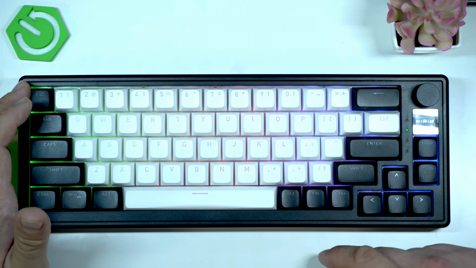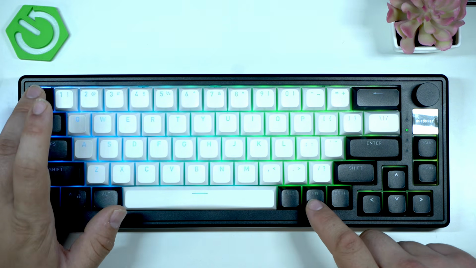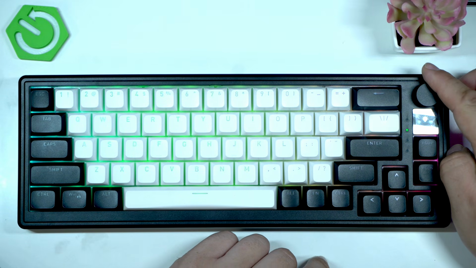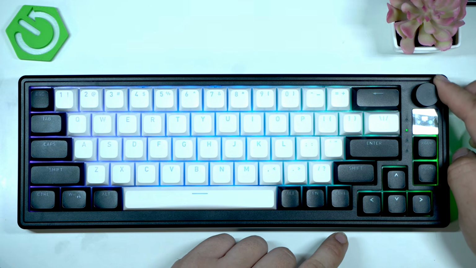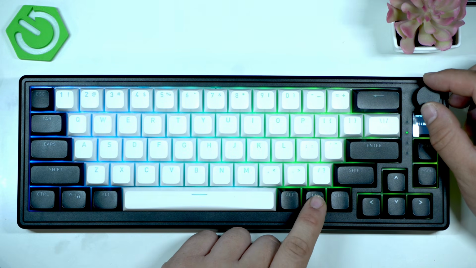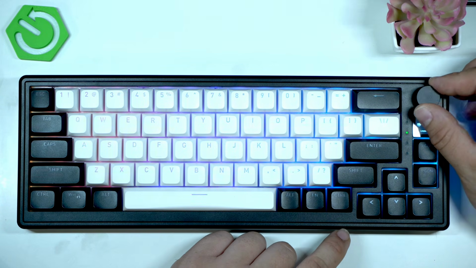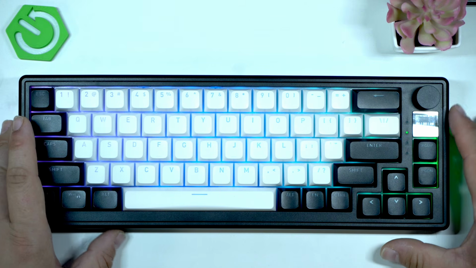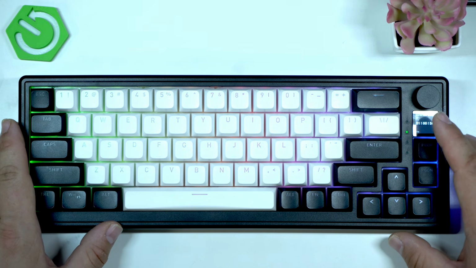If you want to factory reset your keyboard, press and hold Fn plus X. And if you want to enter the settings menu of the keyboard, press Fn plus knob. And that's basically it. A full list of all keyboard features you can find in the user manual.